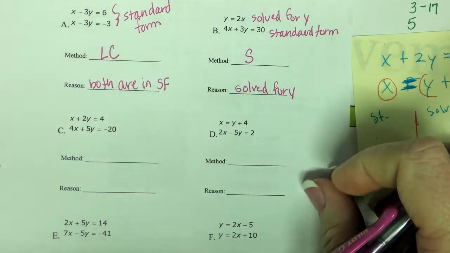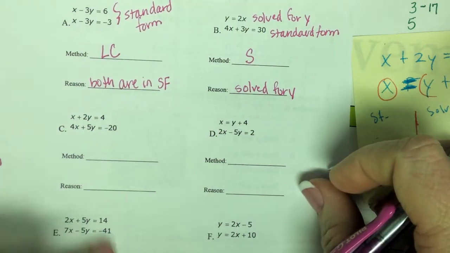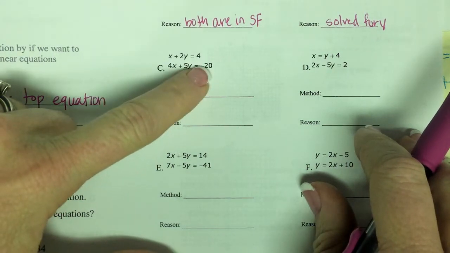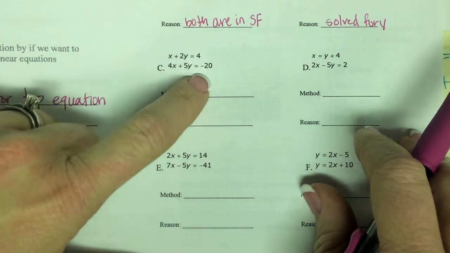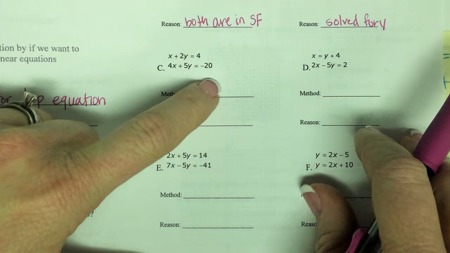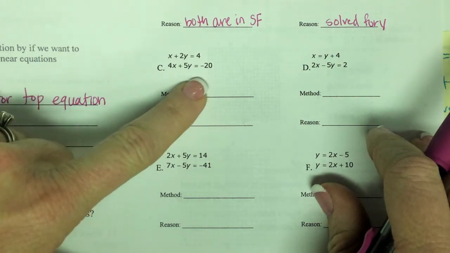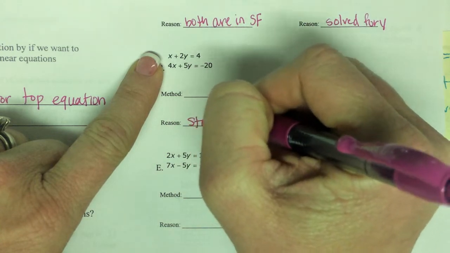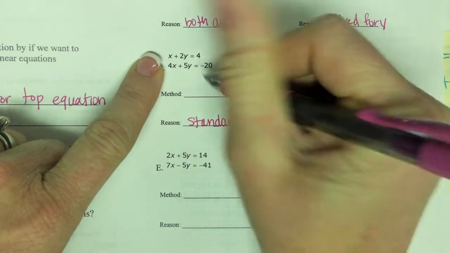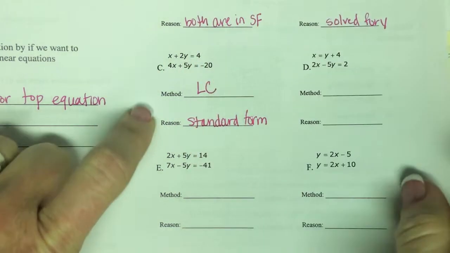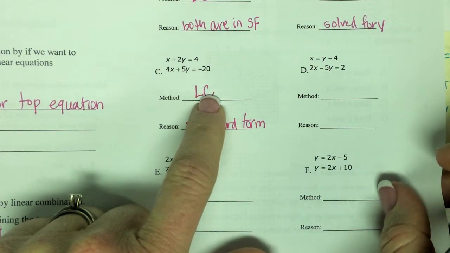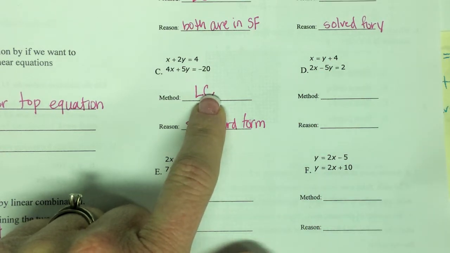I'm going to turn the video over there. All right, C. I have x plus 2y equals 4 and 4x plus 5y equals negative 20. My equations are both in what? Standard form. So that means I'm using what? Linear combination, or LC. What's another name for linear combination? Elimination. Because it's going to refer to both of them on the test.